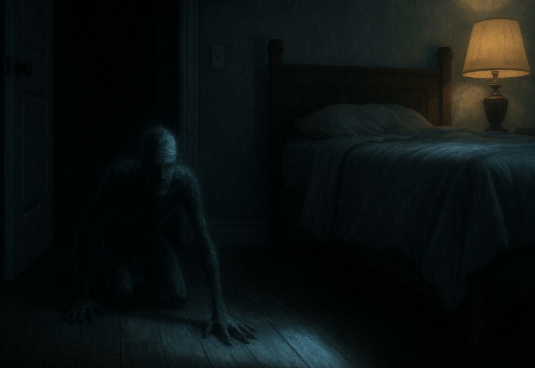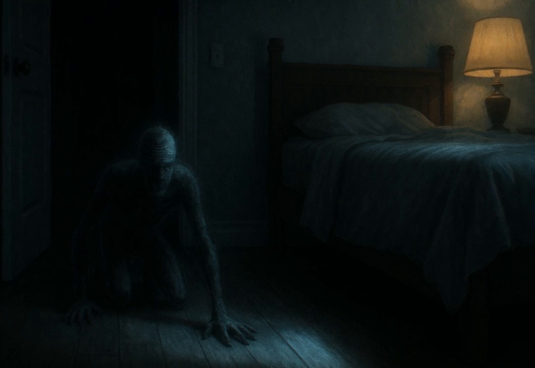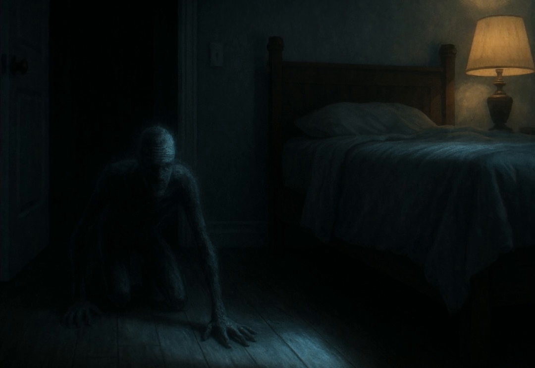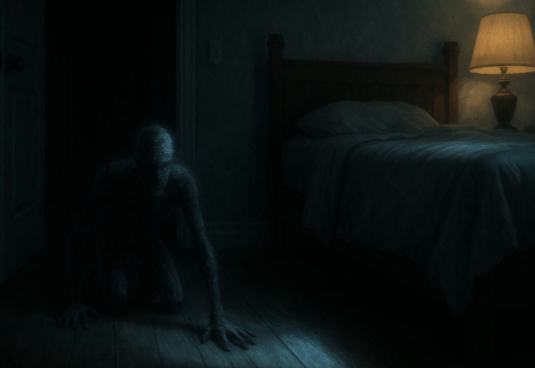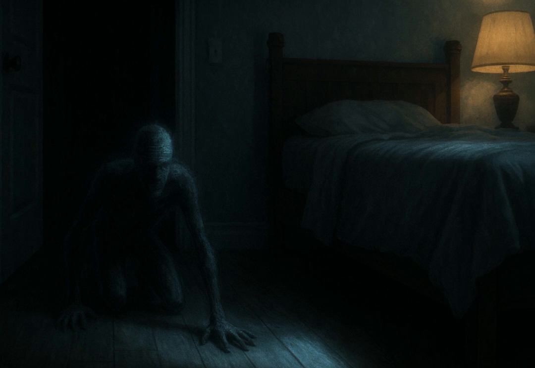The worst was last Thursday night. I woke up to the static hum, louder than ever, vibrating the walls. My apartment felt colder than it should have, like I'd left a window open in the middle of January. I lay there frozen under my blanket until I heard it, a soft scraping sound, like fingernails dragging along drywall. I tried to tell myself it was the pipes. Old buildings groan all the time, right?